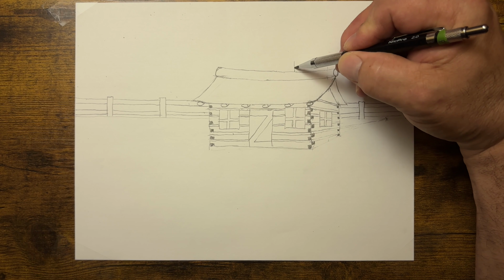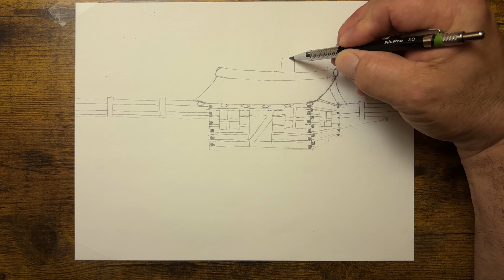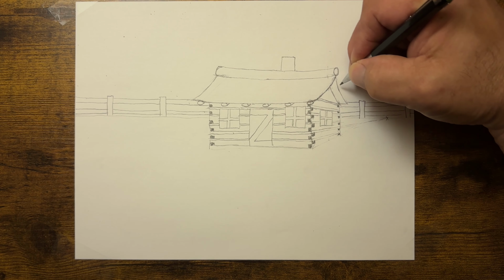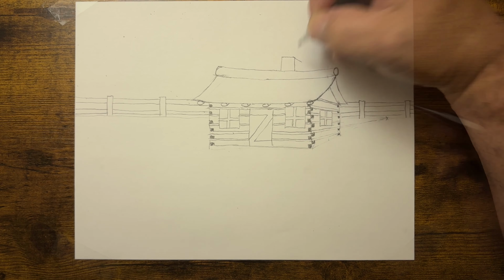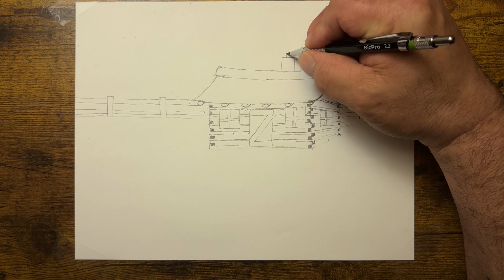Now we can add in a chimney to our cabin, and be careful with that top line of the chimney going back. It needs to go to the vanishing point. If it doesn't go to the vanishing point, it makes it look all wonky.